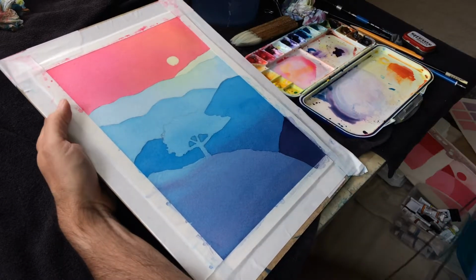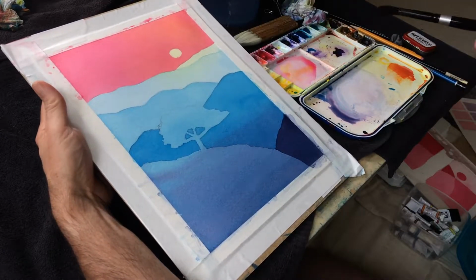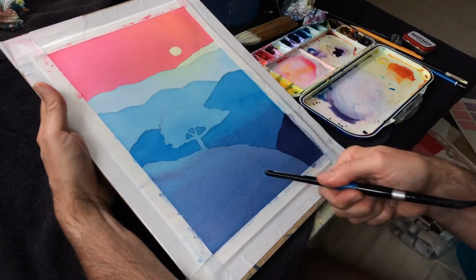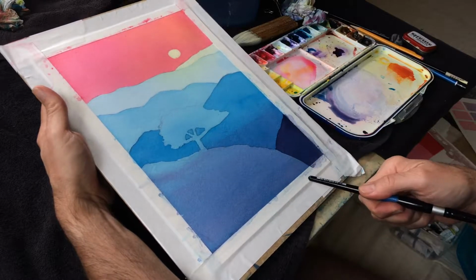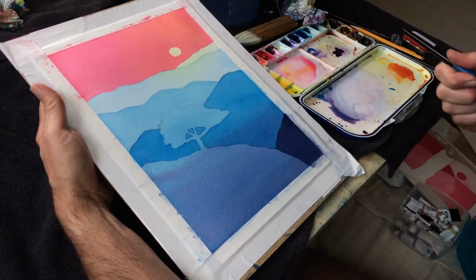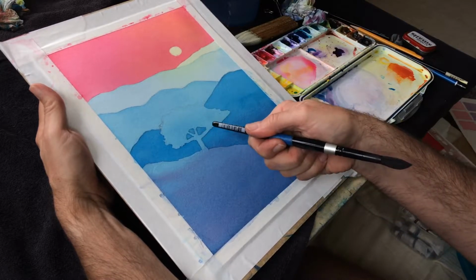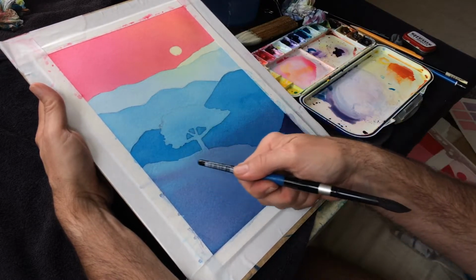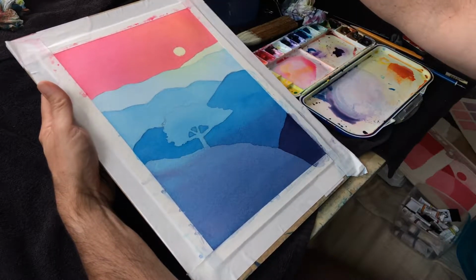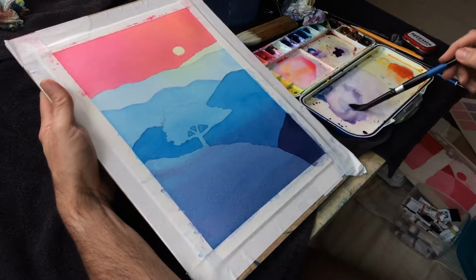Here's the part I've been looking forward to. Well, pretty much look forward to everything. But I'm going to now create a really dark mix, pretty darn dark. Maybe not as dark as it'll end up eventually, but close to black that I'm going to use for both the tree and this last hill to create this silhouette of this shape. And you'll see what I mean.